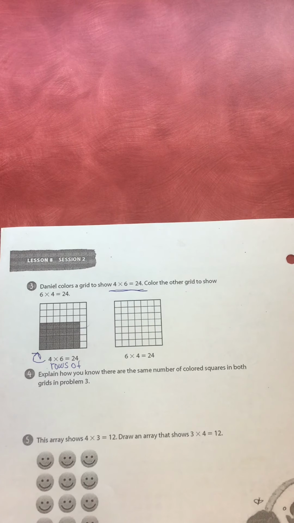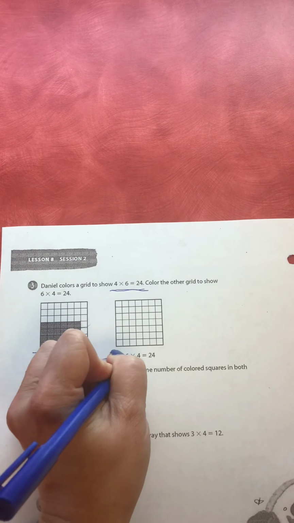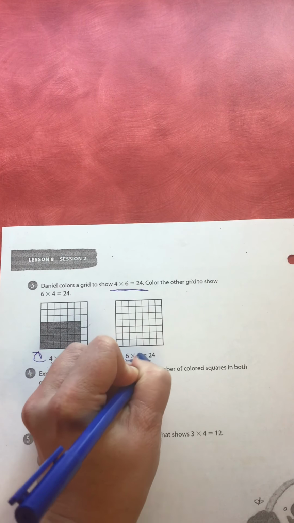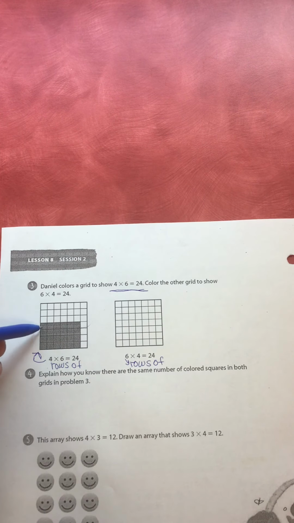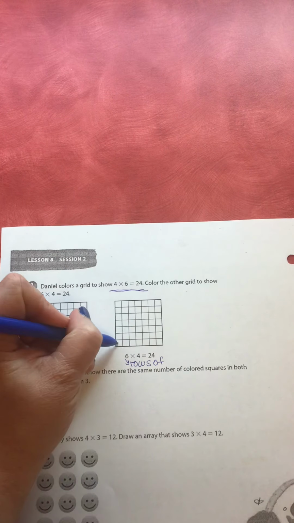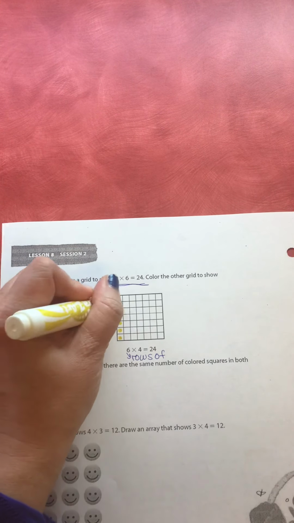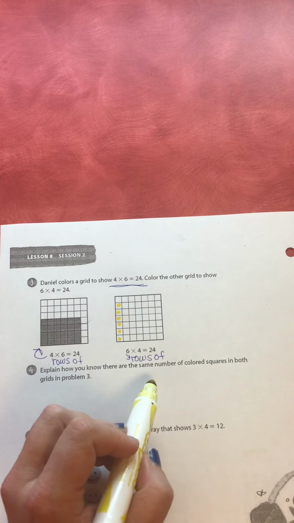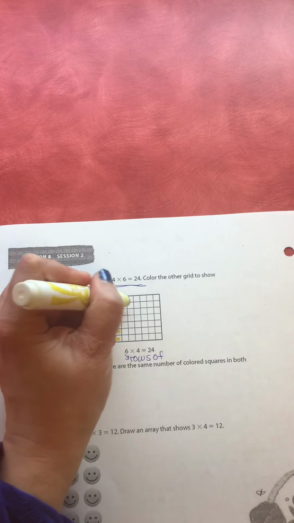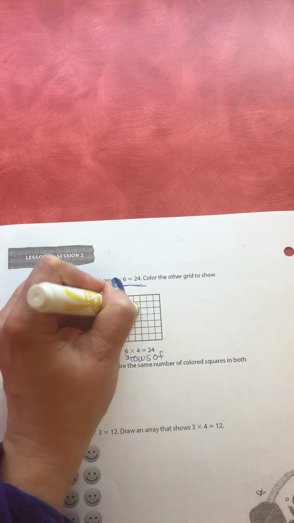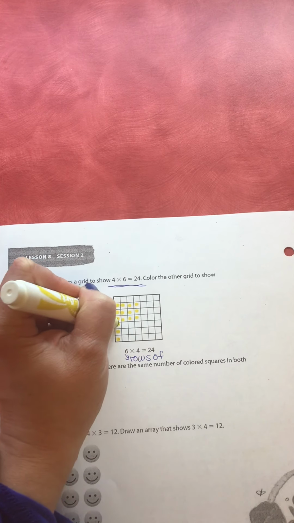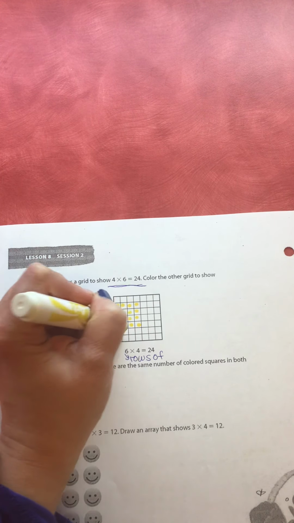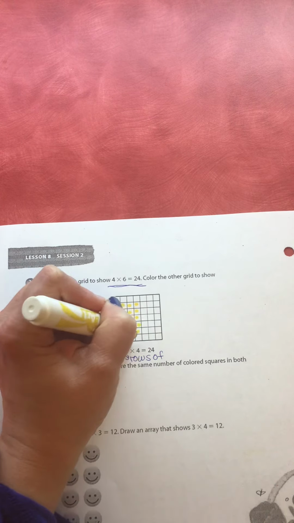Now let's go to 6 times 4 equals 24. So this time there should be 6 rows of 4. So instead of 4 rows, there should be 6 rows. So I'm going to count 1, 2, 3, 4, 5, 6. So how many should be in each row? 4. 1, 2, 3, 4.